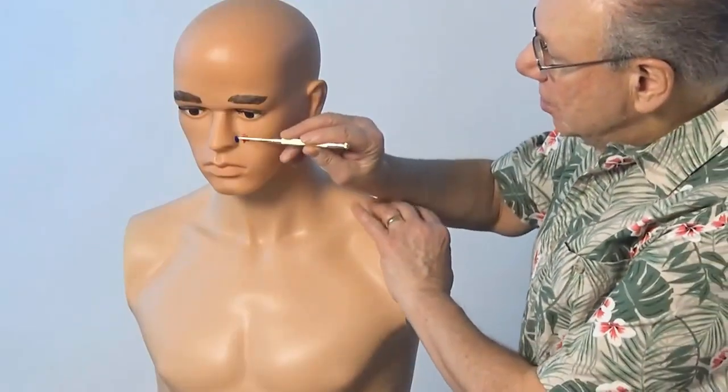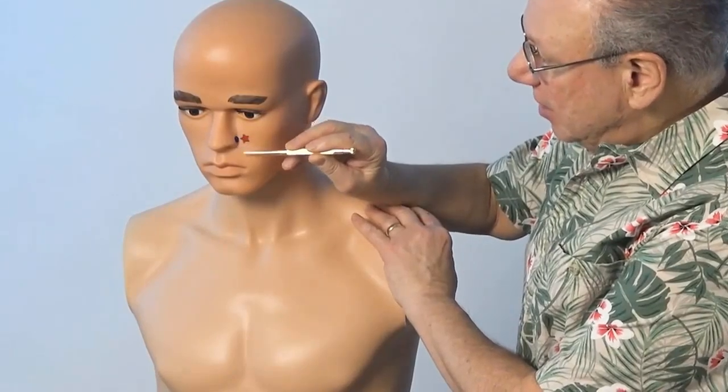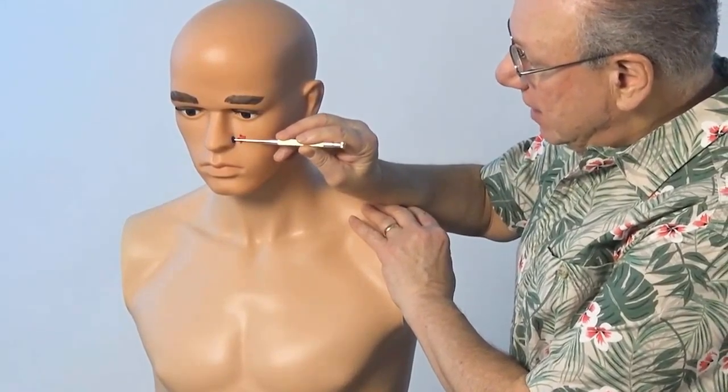To locate large intestine 20, find the midpoint of your left alar nasal. The alar nasal is the flare at the end of your nose. Right over here. The midpoint is right here.